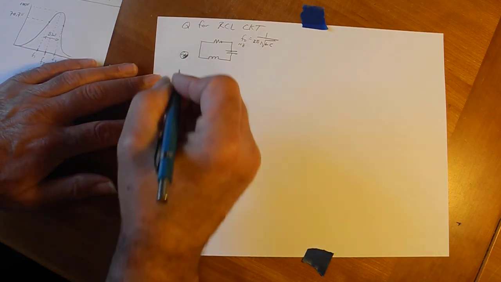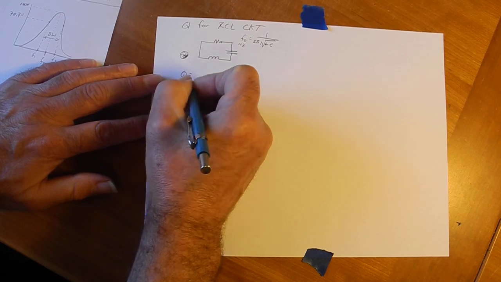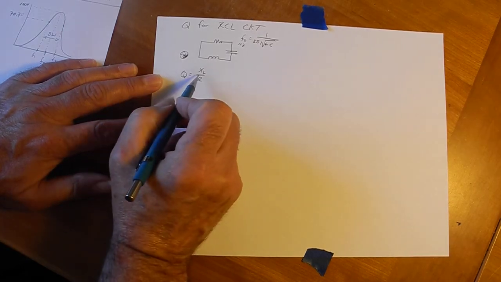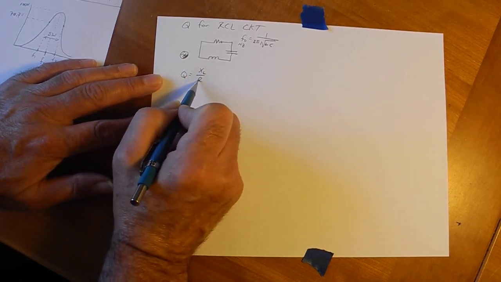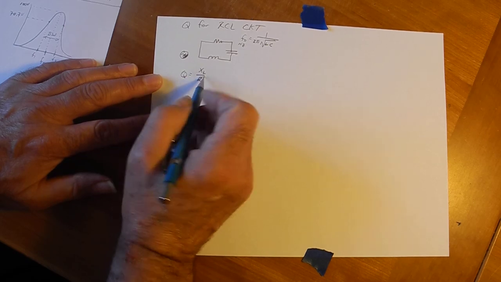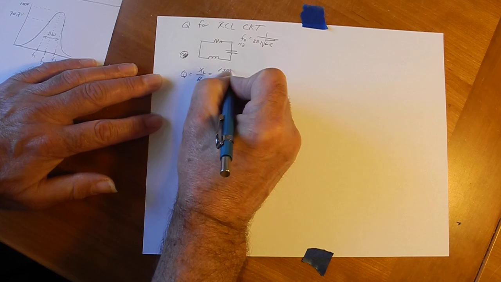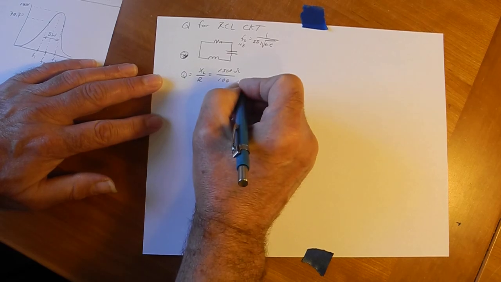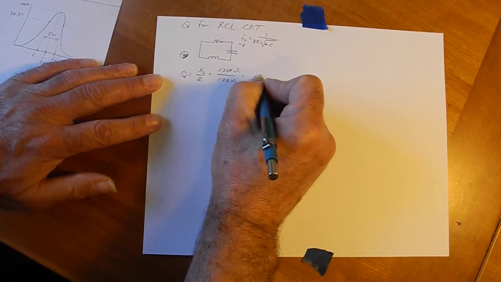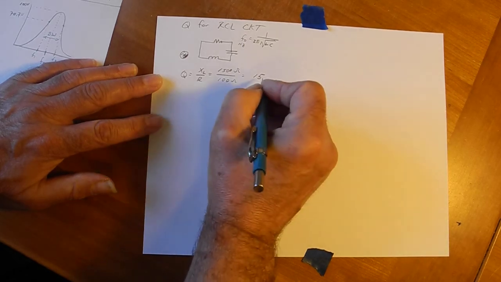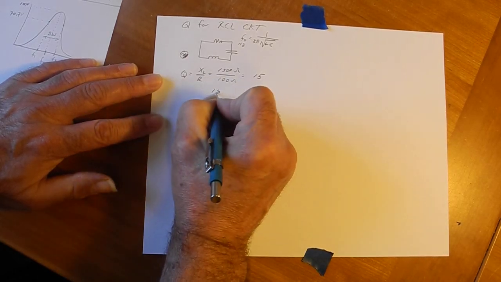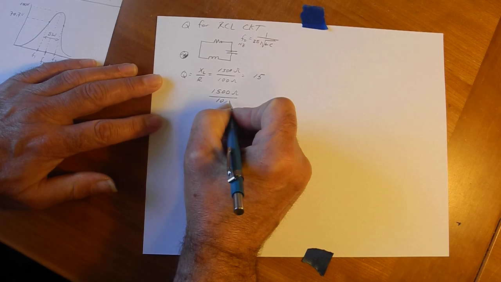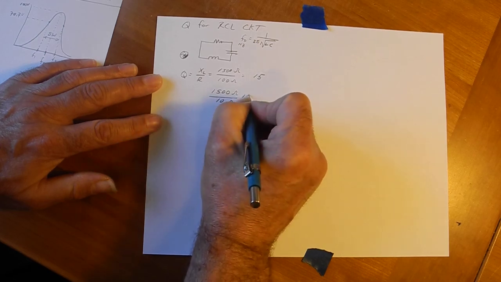So what is Q? Well, the formula for Q, there's a couple ways of finding it, is X of L over R. Now notice this is dimensionless, because the top is ohms and the bottom is ohms. But what does Q do? Well, suppose X of L is 1500 ohms, and let's say R is 100 ohms. That gives us a Q of 15. And let's look at another example where X of L is 1500 ohms, and let's let R be 10. So this ratio is 150.